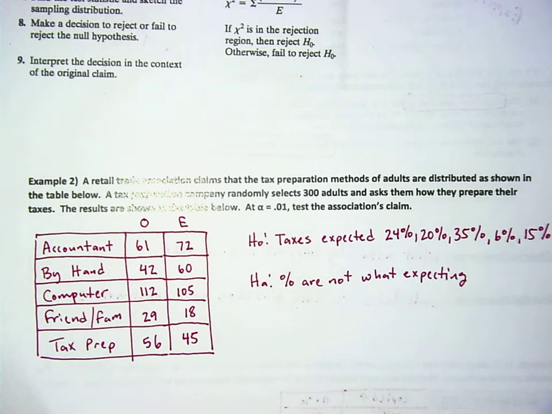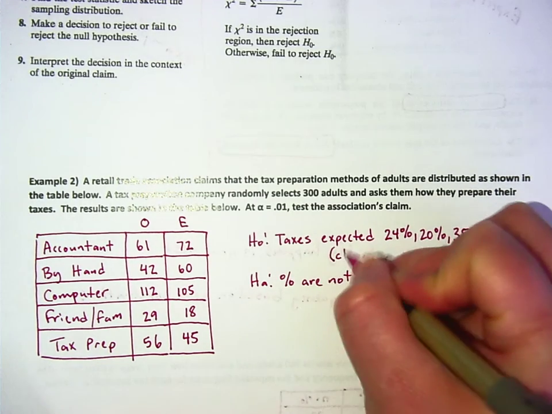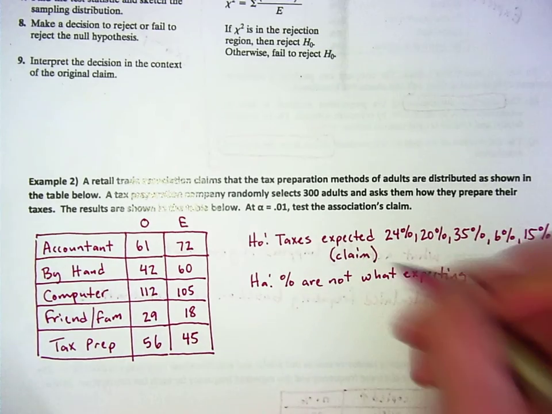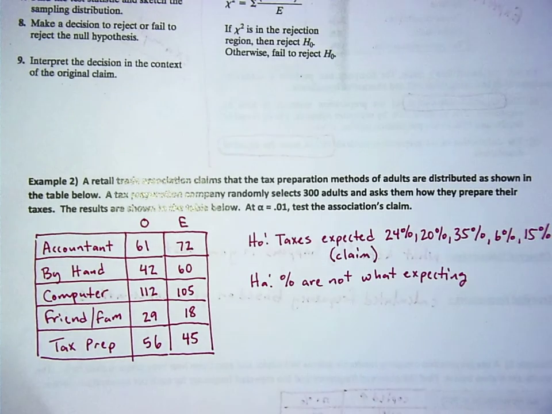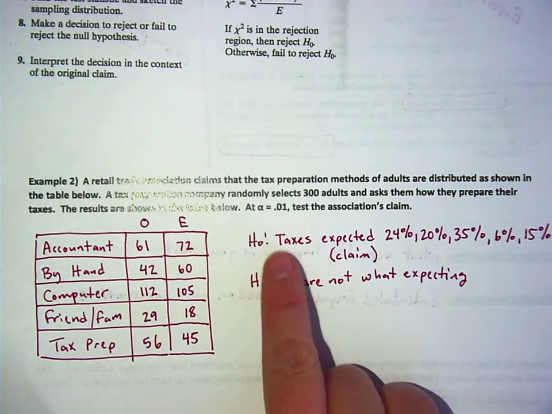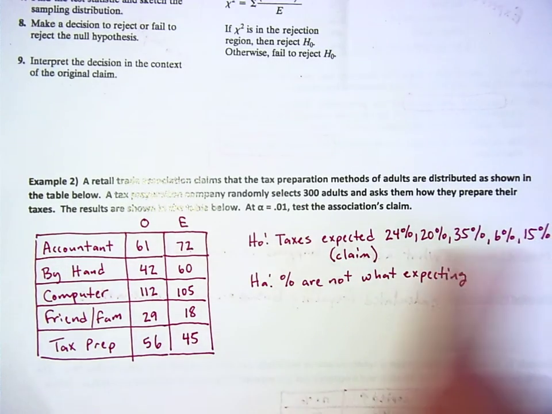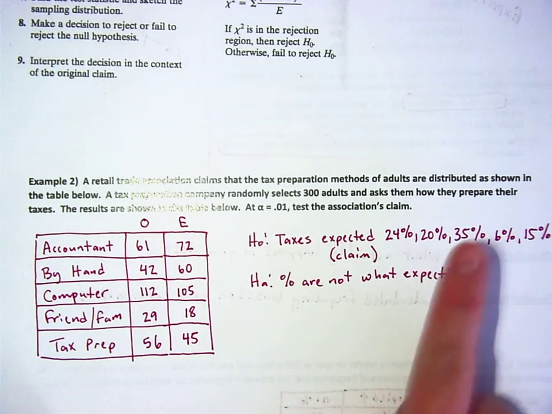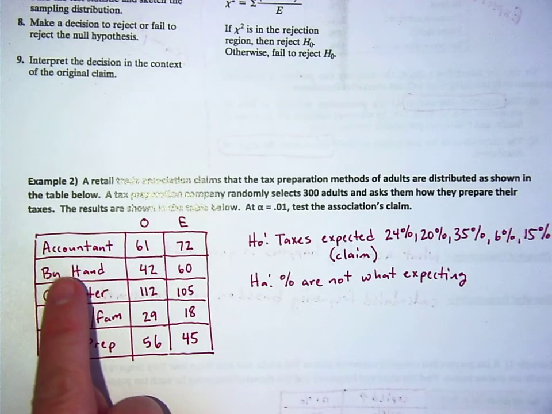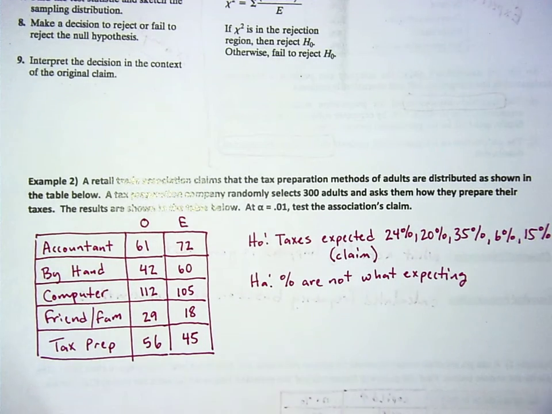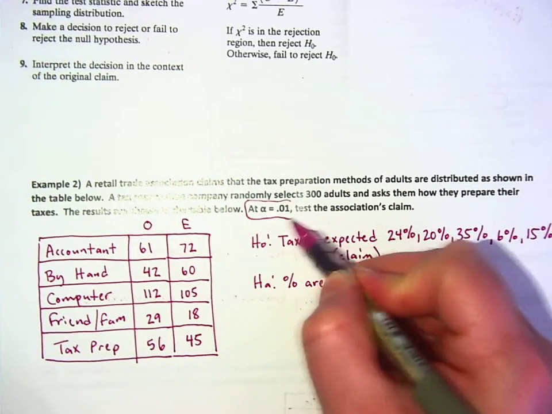So the claim in this case will always be the H sub O, unless, of course, somebody is specifically saying, this company expects this, and we think they're wrong, then I guess it would be the other one. But usually it's the H sub O. And everybody understands that if you were doing a free response question, you wouldn't write it this crappily, right? You'd actually write out like 24% of people do their taxes by accountant, in actual sentences. Okay. Next, alpha is right there, so we got that one taken care of.